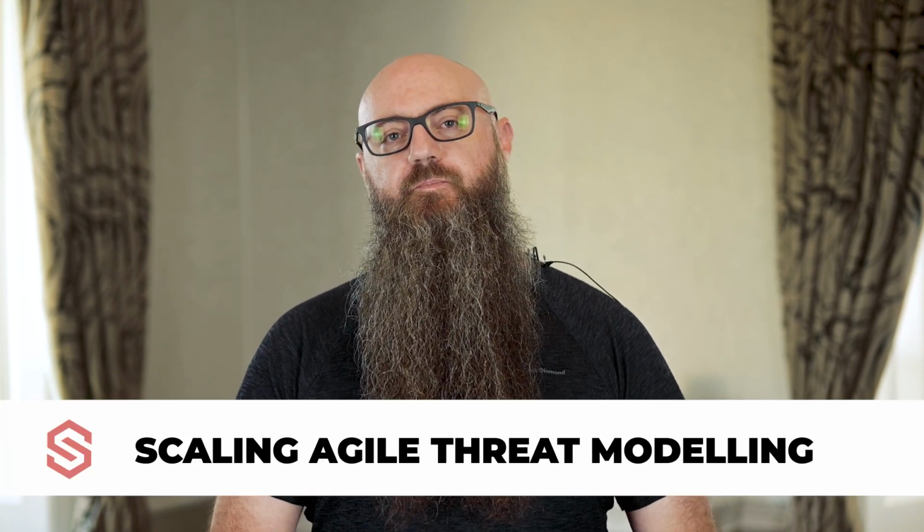Scaling Agile threat modeling. I've talked previously about our approach to threat modeling and why we do it in an Agile way. If you've not seen that, take a quick look before continuing here. The rest of this will make a lot more sense once you have.